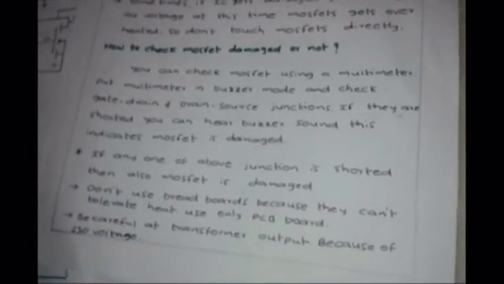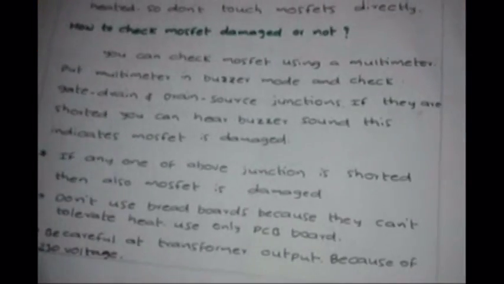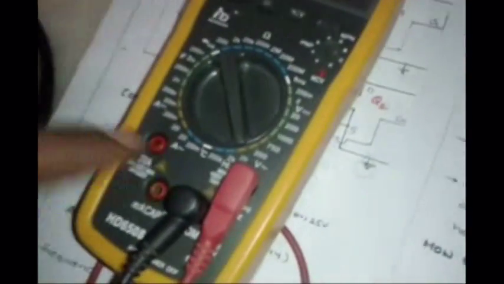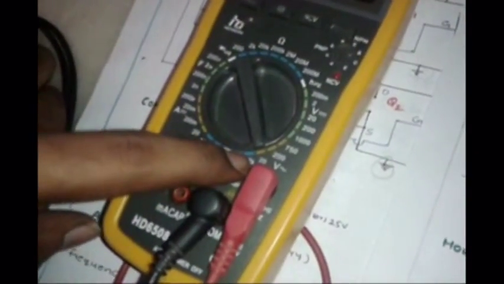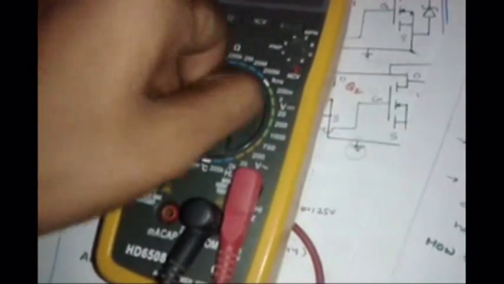That's all. Now I'm going to tell you how to check whether a MOSFET is damaged or not. Due to the excess heat, sometimes the MOSFETs may get damaged. At that time, you can check the MOSFET using a multimeter. You have to put the multimeter in buzzer mode. This is actually in voltage mode, and now I'm putting it in buzzer mode.